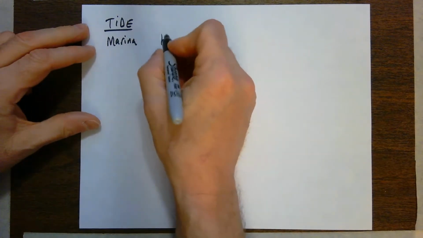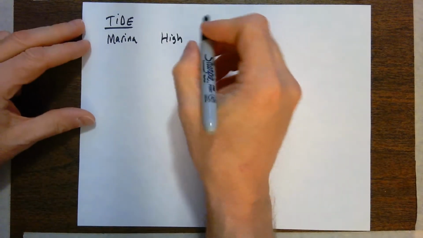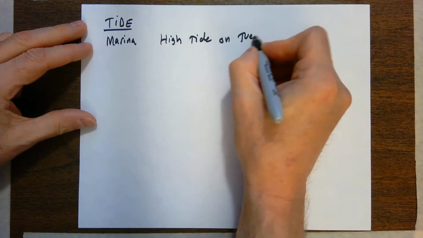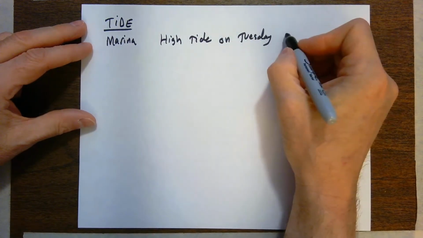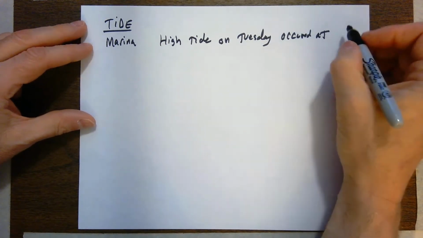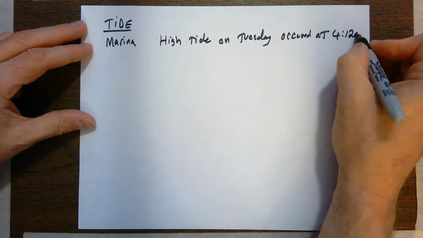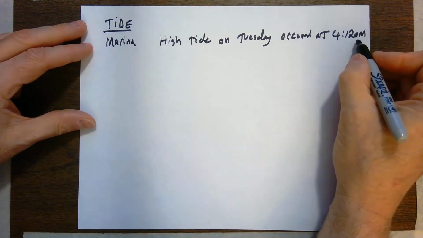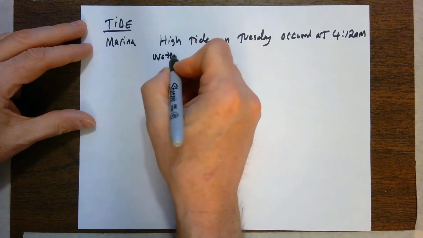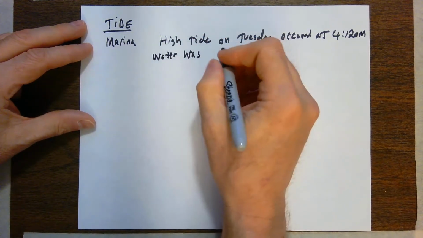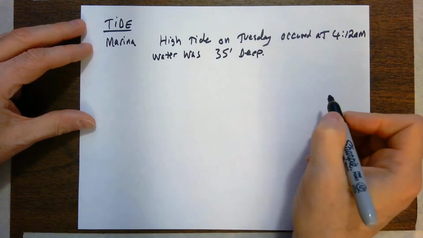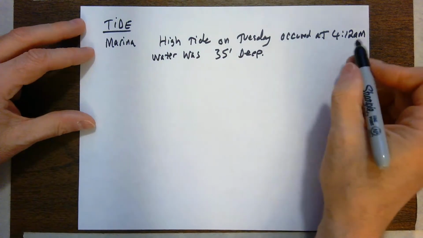The high tide on Tuesday occurred at 4:12 a.m., 4:12 in the morning, and the water was 35 feet deep at high tide.